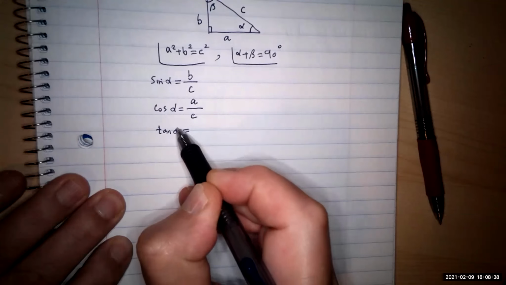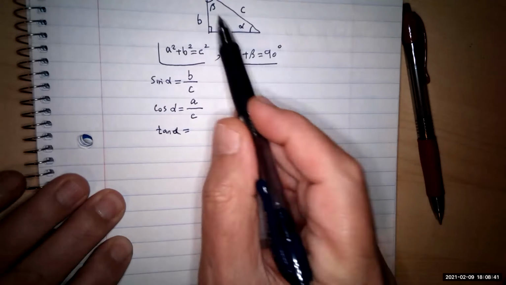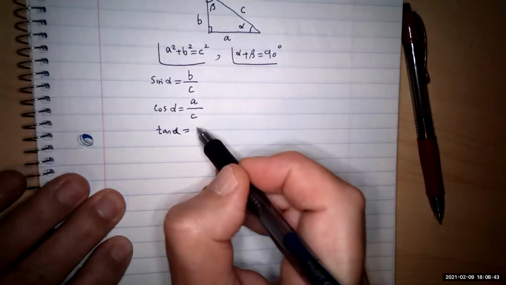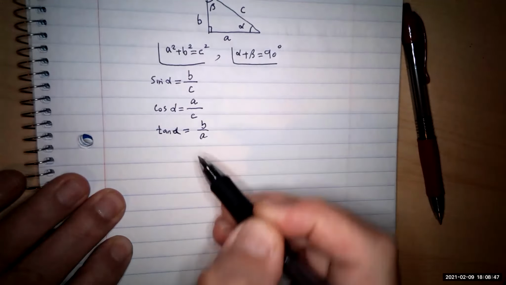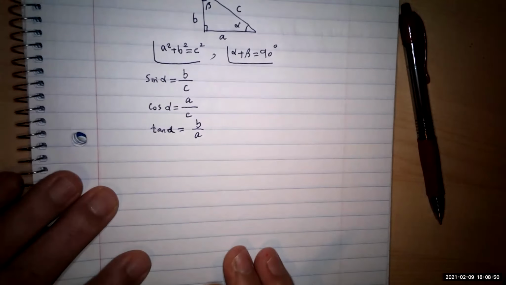We can divide the sine by cosine, or tangent is the opposite side over the adjacent one. So that's the three famous functions that we introduce.